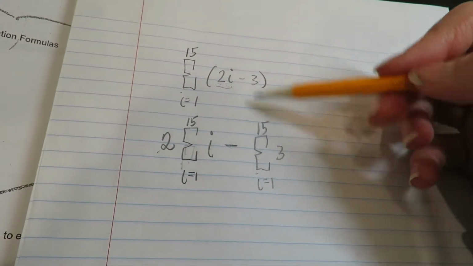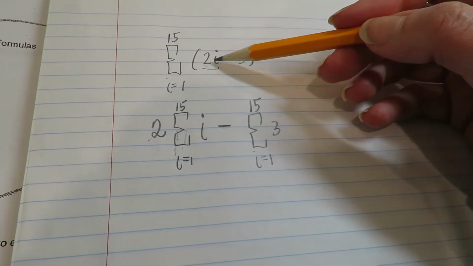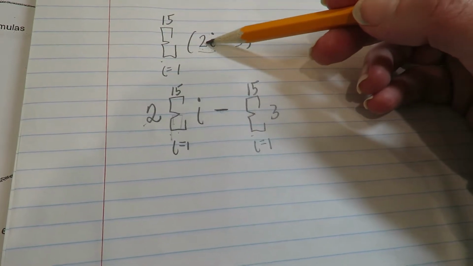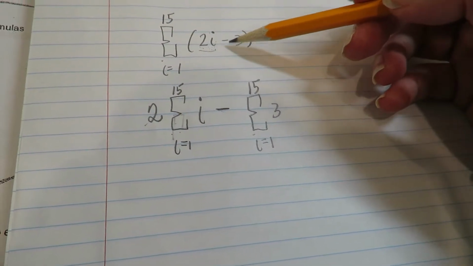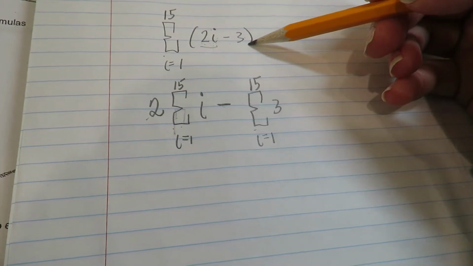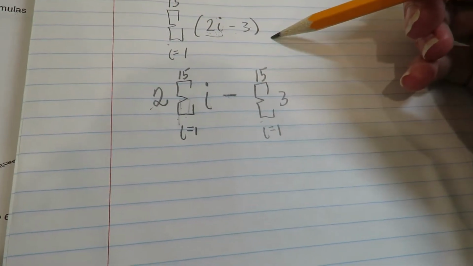So I'm trying to really break this down for you so you can see how this works. So this is an I. I'm going to do the summation on the I. The answer is twice as large. Then I have to subtract the iteration of this constant 15 times.